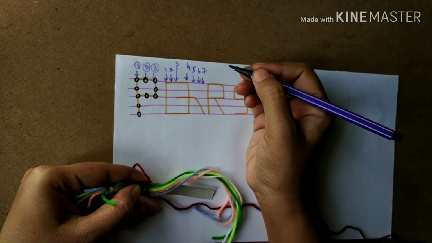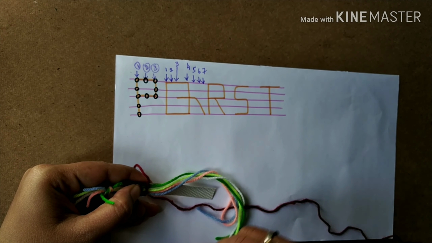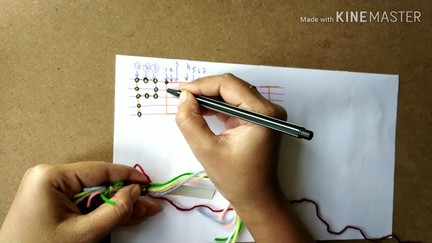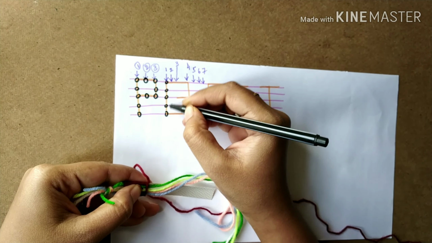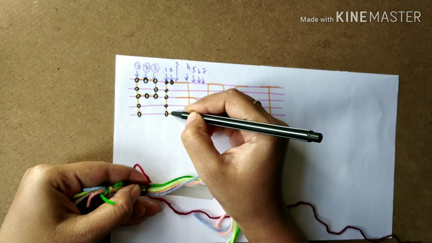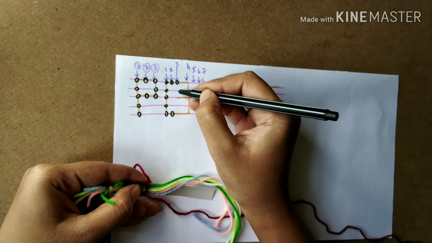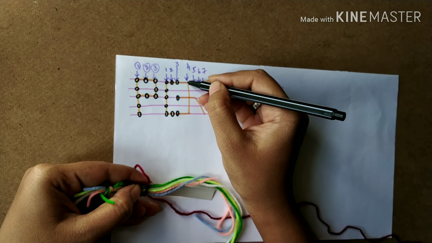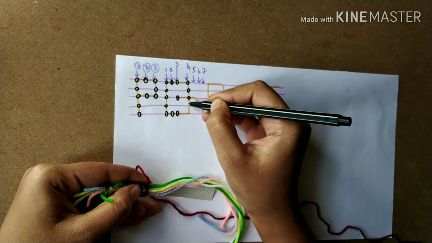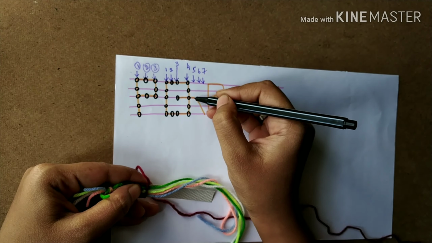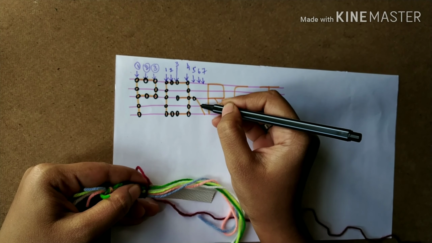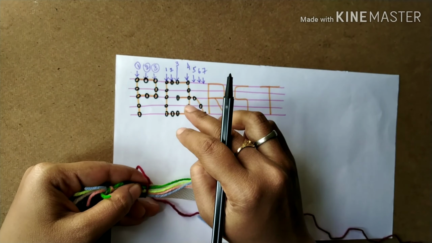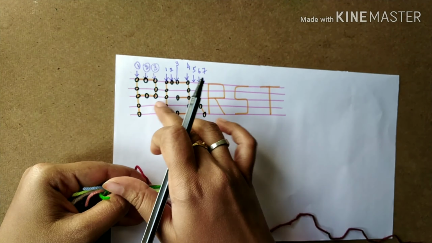And now for each position, identifying the point of contact. In the first position, we have all the 5 threads pointed. In the second, we have 1 and 5. In the third, 1, 3 and 5. In the fourth, we have all the 5 points. In the fifth position, we have the third one. In the sixth, we have the fourth thread. And in the seventh, we have the last, fifth line.